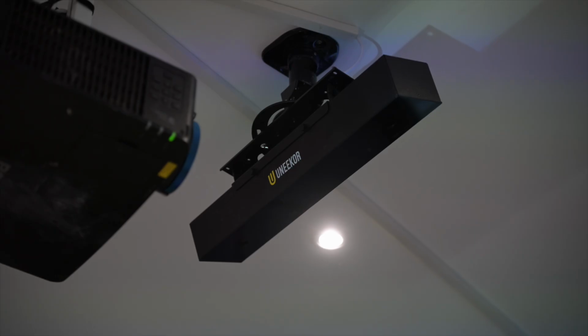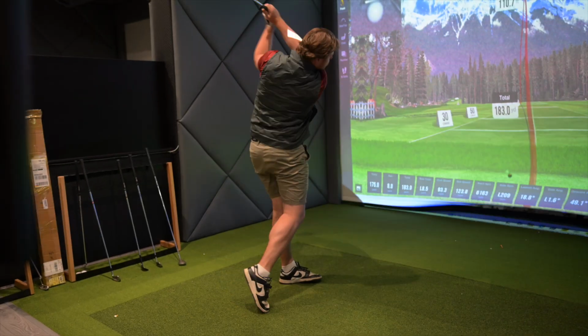Today we're going to be taking you through some of the different features that the UNEEKOR Eye XR has to offer. We've recently installed it in our bays. Let's get to it.